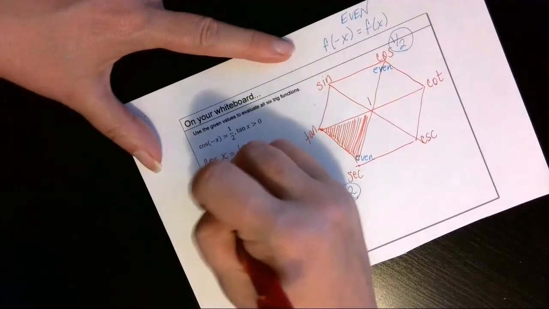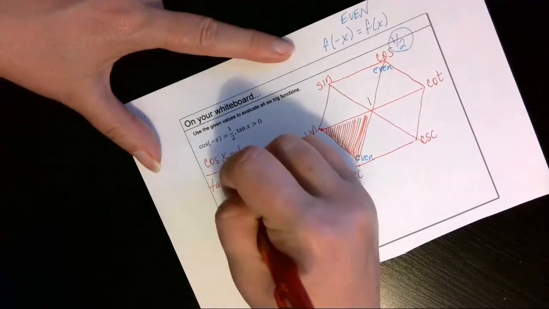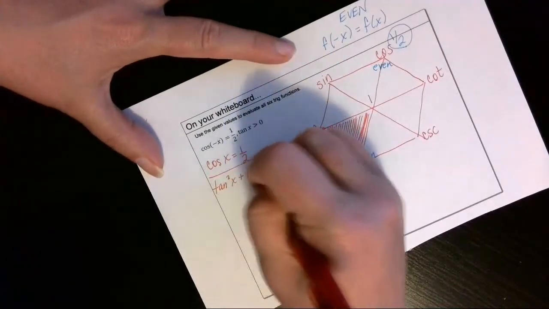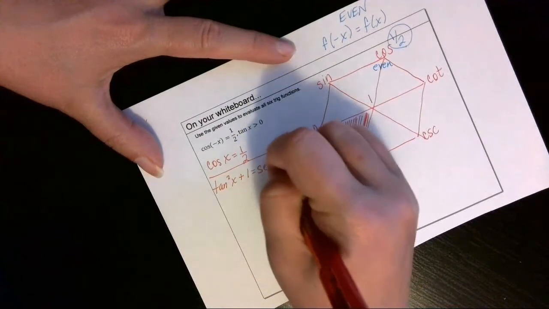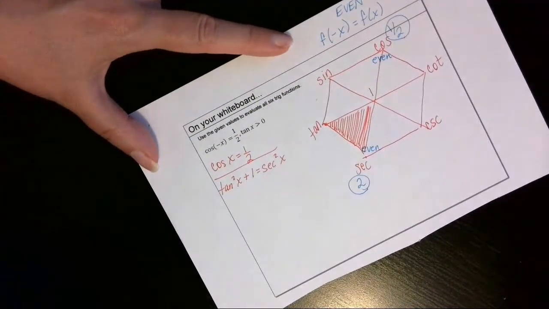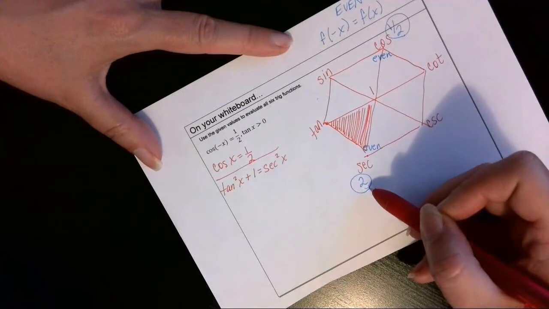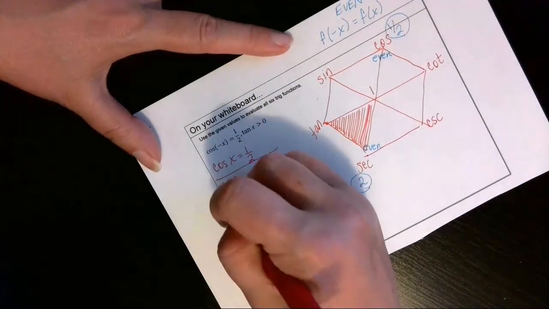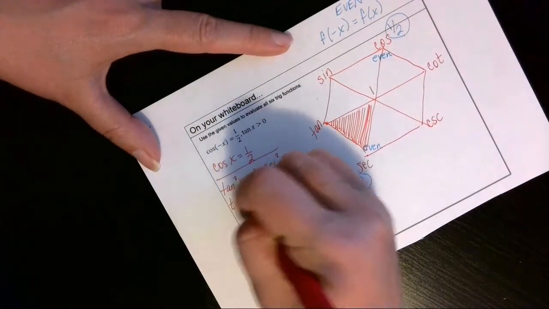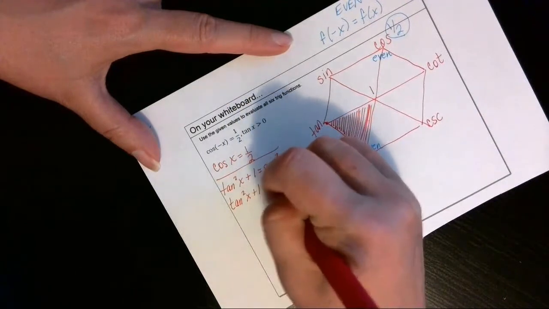So tangent squared x plus 1 equals secant squared x. And we'll substitute in what we know for secant, which is 2. So tangent squared x plus 1 is equal to 2 squared.